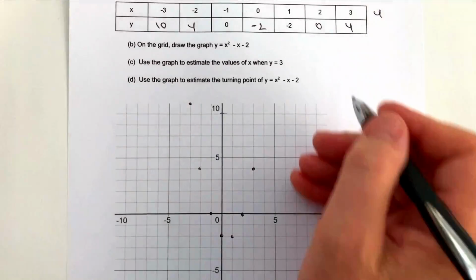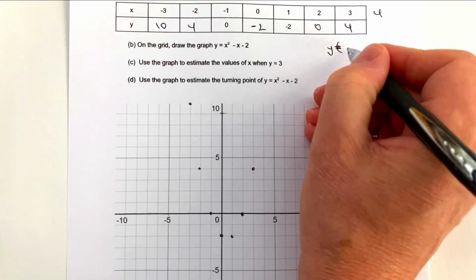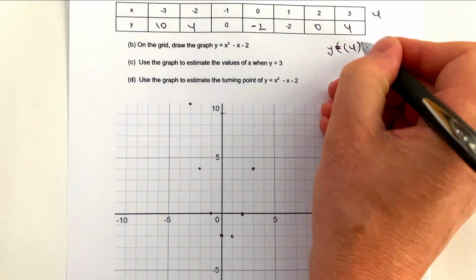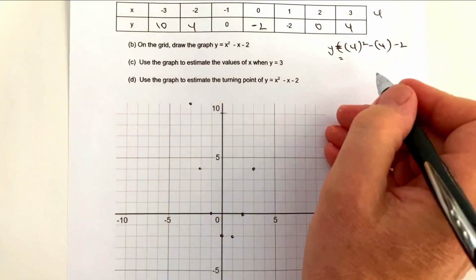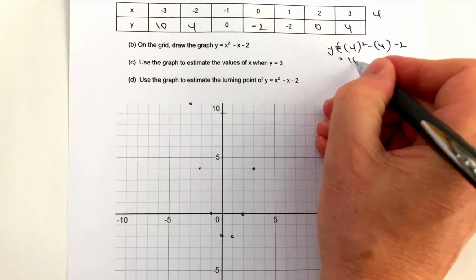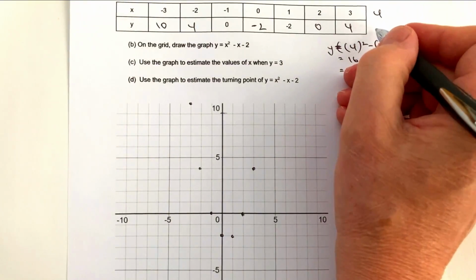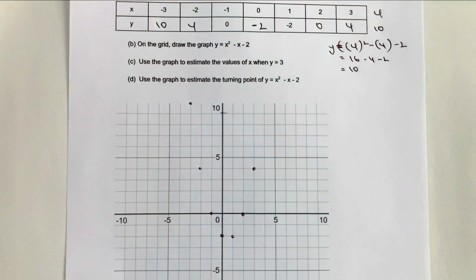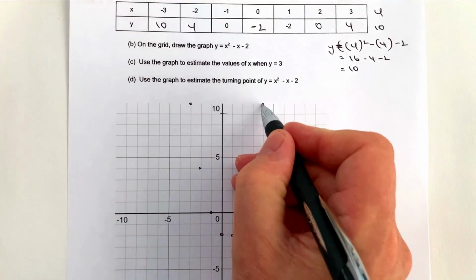Okay, so I'm going to write in here that when x equals 4, y equals 4 squared minus 4 minus 2. So that's going to be 16. 16 minus 4 minus 2 is going to be 10. So actually, y is going to equal 10. So we've come along to 4, and we're going to go up to 10 again, which is up there.